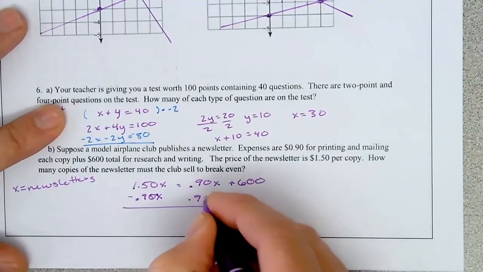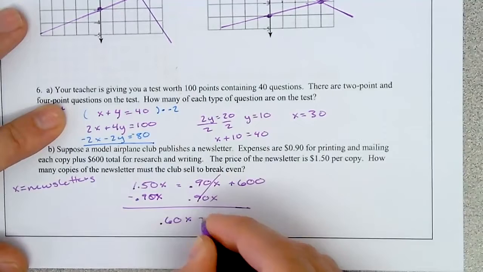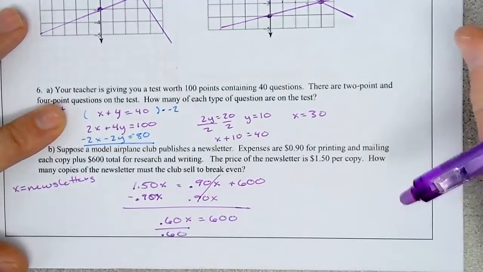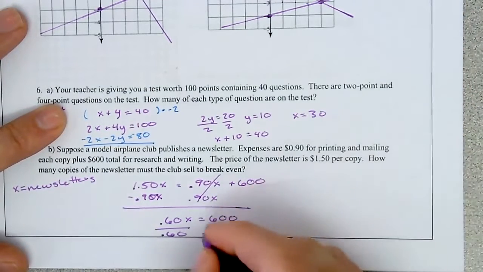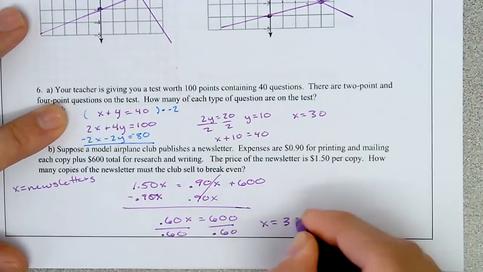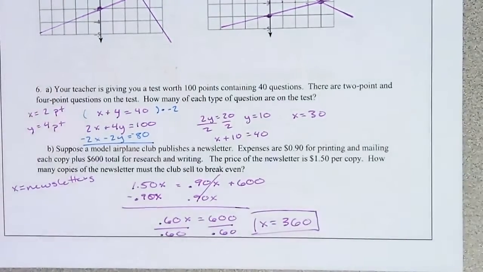Subtract 0.90. 0.06X equals 600. So X ends up equaling 360. So if you sell 360, you are breaking even.